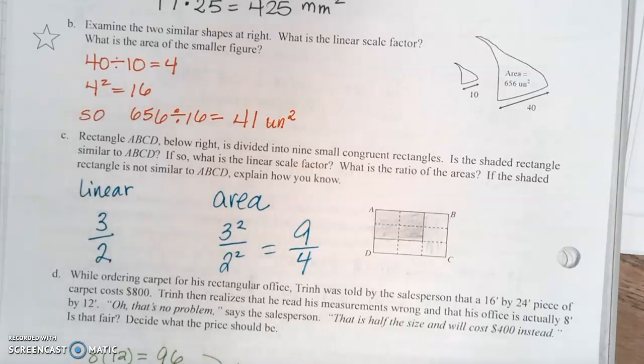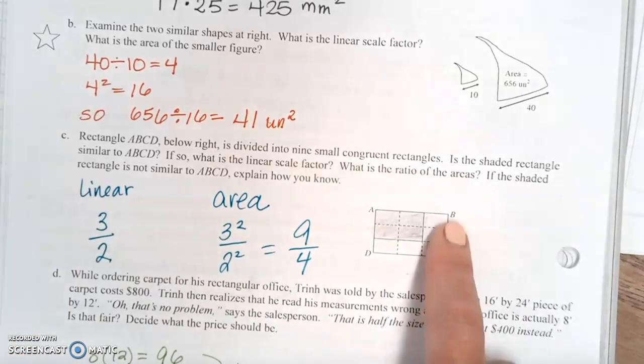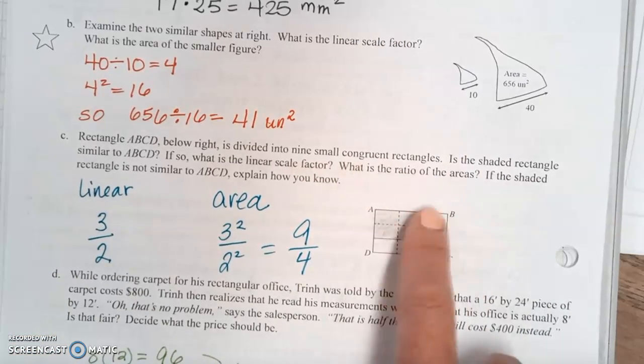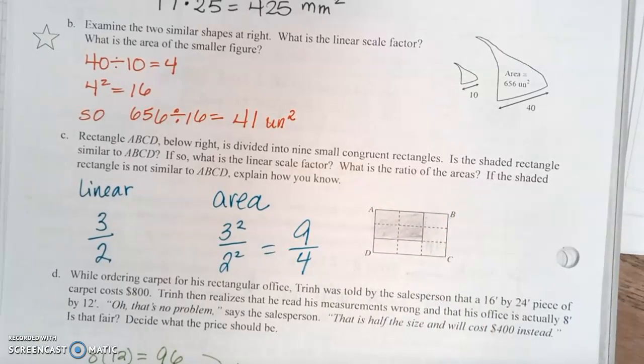Okay, so the linear is going to be a ratio of 3 to 2 because the large rectangle was 3 units by 3 units. And then the smaller rectangle is 2 units by 2 units. So we did the large to the small.